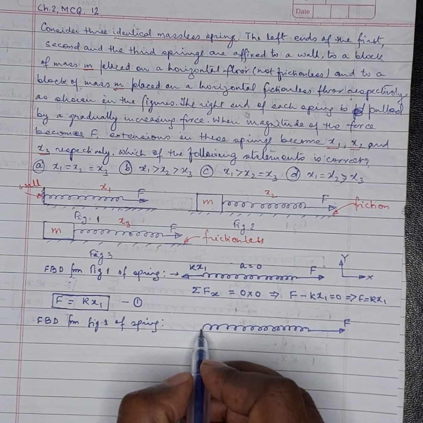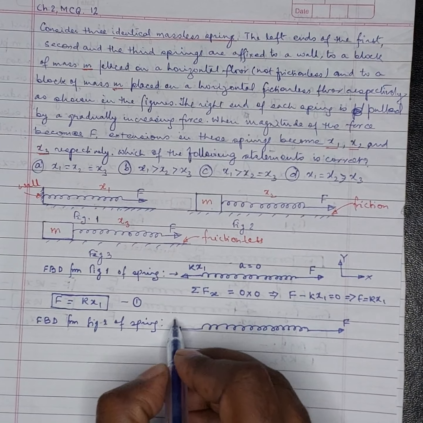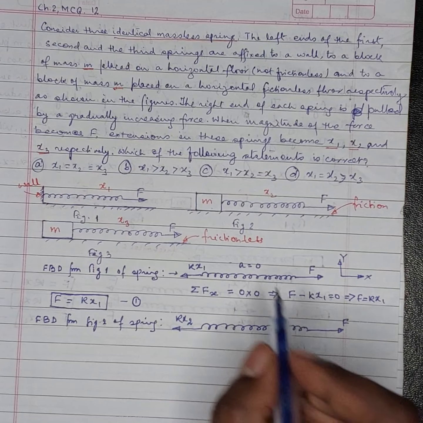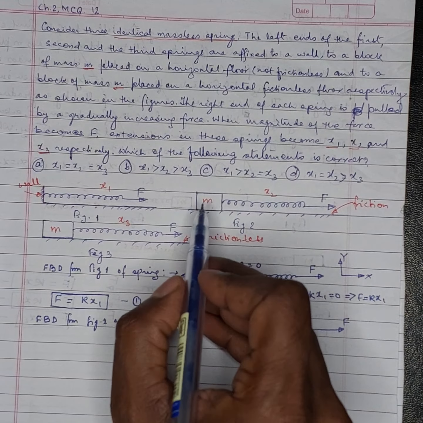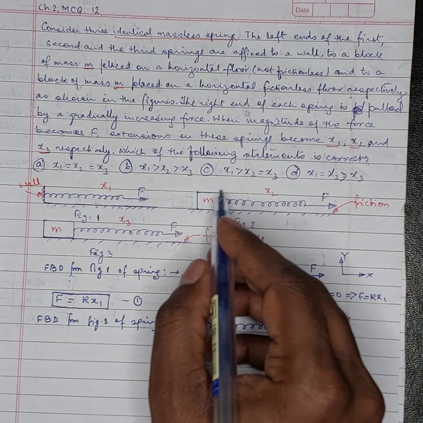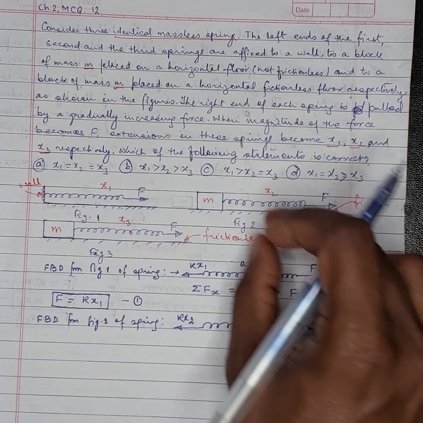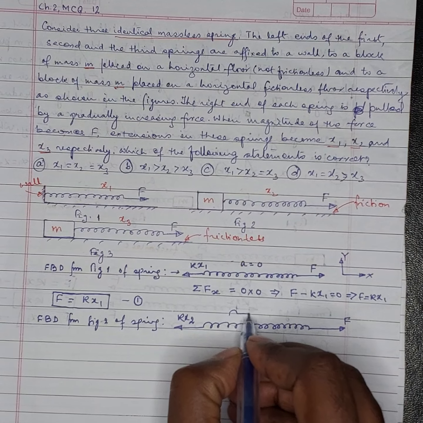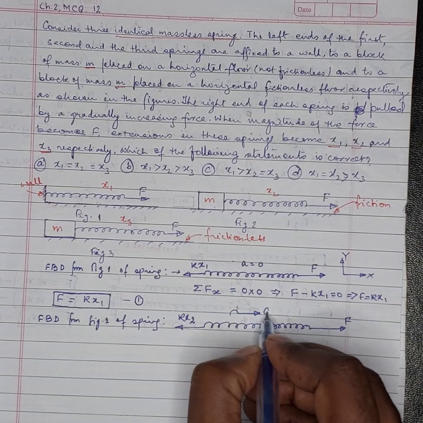This is F. This will be kx2. Let this mass be moving on this frictional surface with an acceleration a1. So this spring was also moving with acceleration a1.